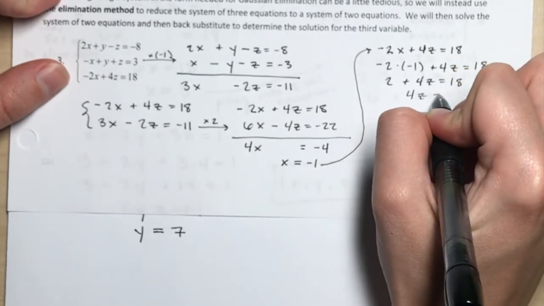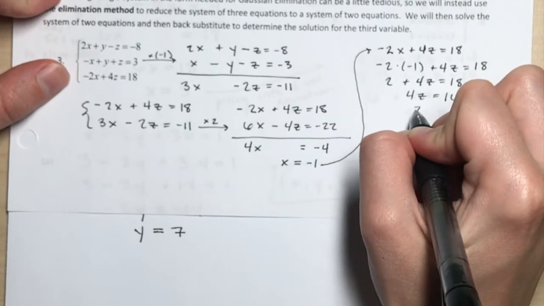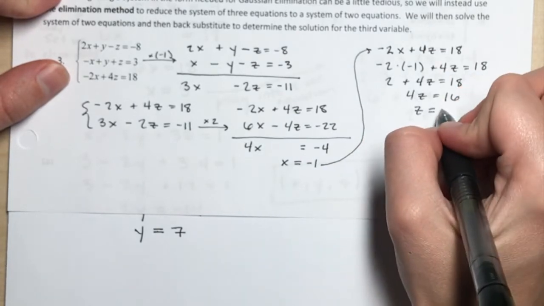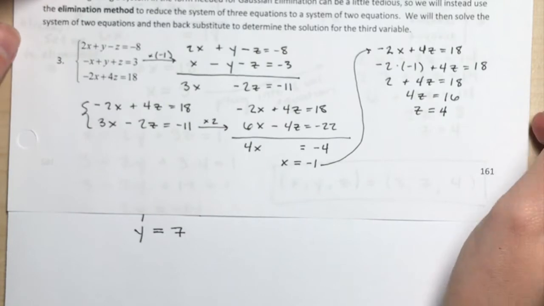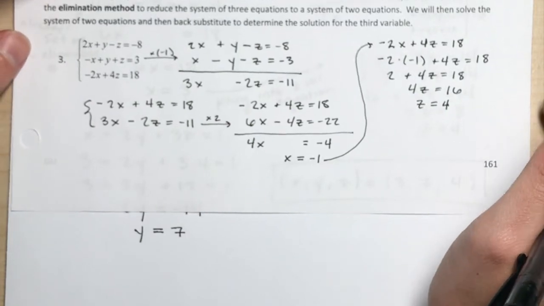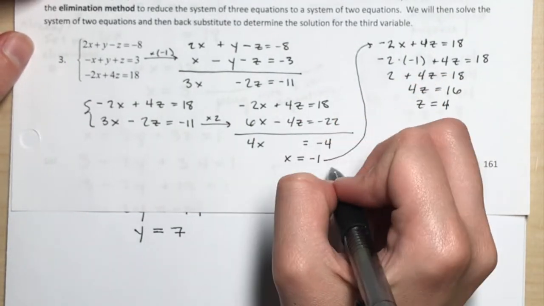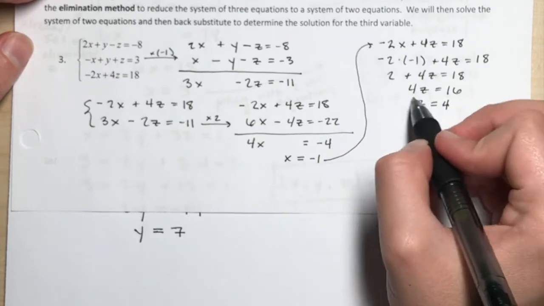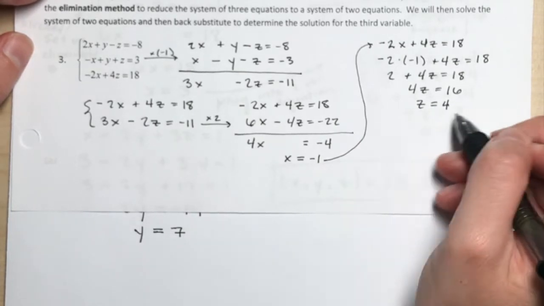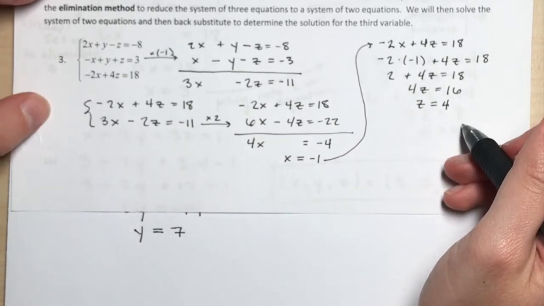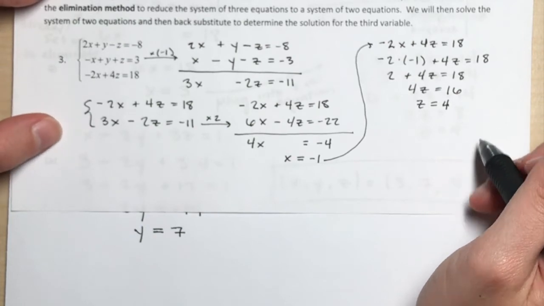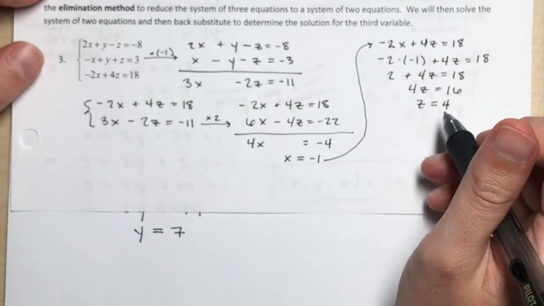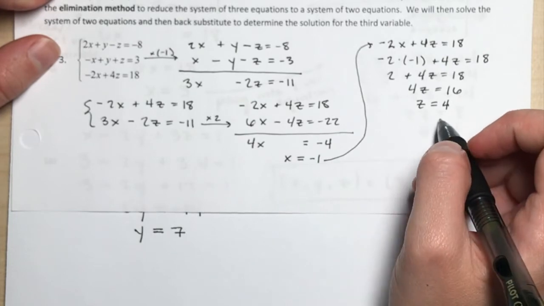So I get 4z equals 16, so z is 4. So I've got x equals negative 1, z equals 4. I've got 2 out of my 3 variables. So let's use these guys in one of our 3 variable equations and find y.